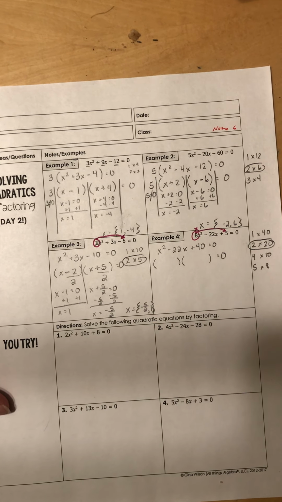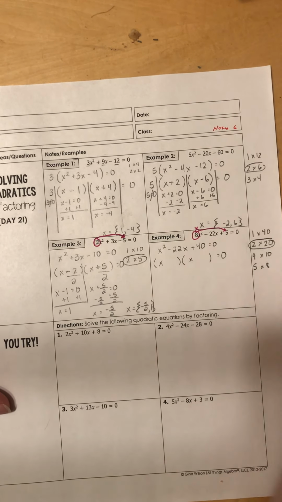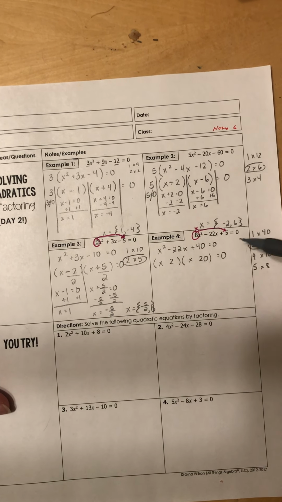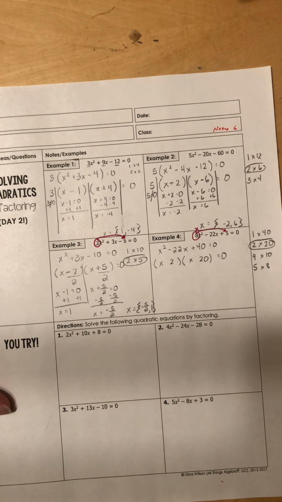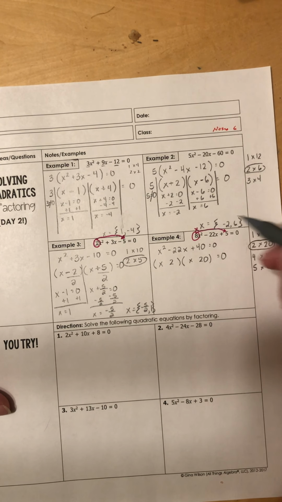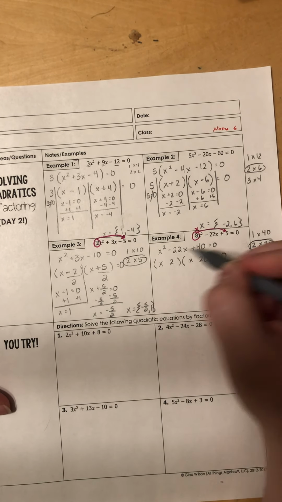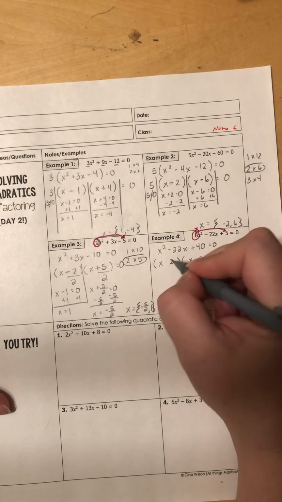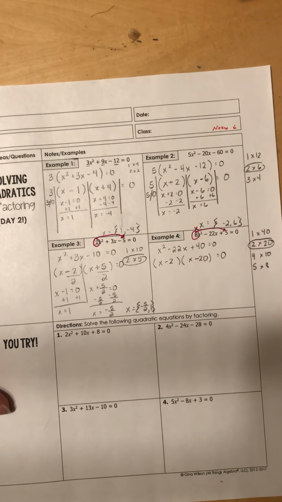So it starts with an x, and 2 and 20. Now I'm going to manipulate my signs. I need to get to positive 40 and negative 22. I know that a negative times a negative equals a positive, so negative 2 minus 20 is going to give me negative 22, so these are both going to be negative signs.